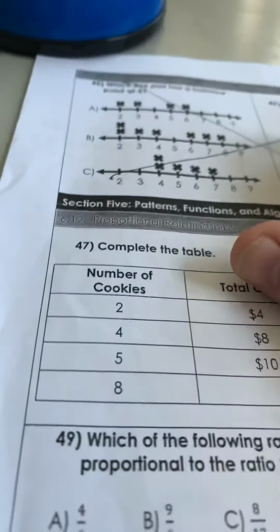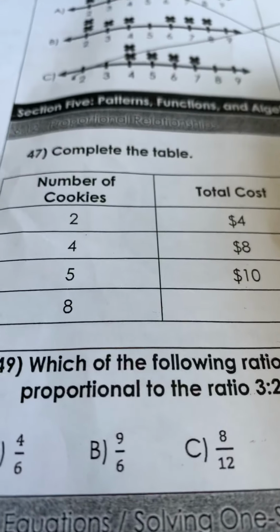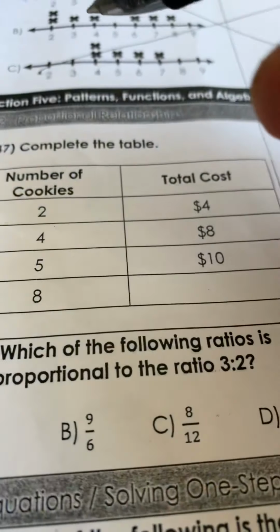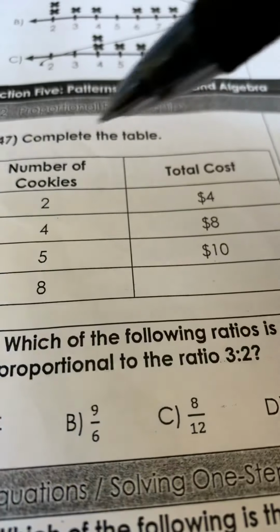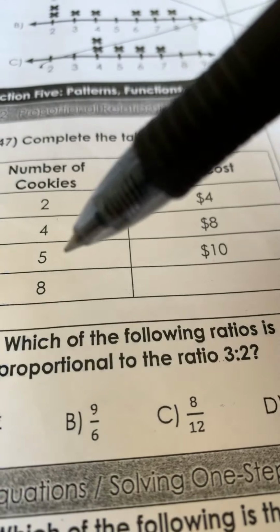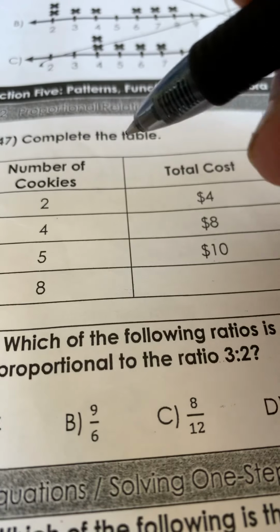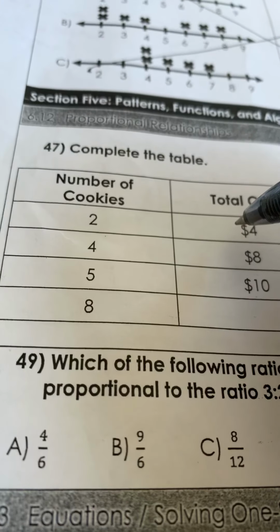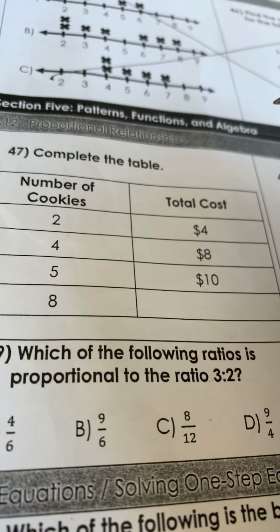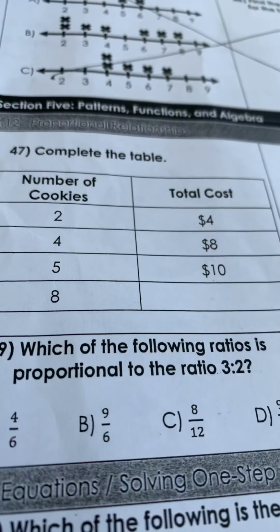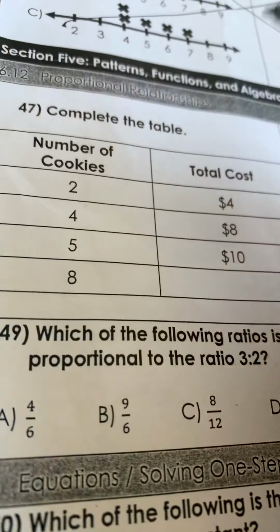All right, so we're going to start with number 47 with 6.12. Okay, so complete the table. We have the number of cookies to the total cost. So two cookies cost $4, four cost $8, 5 cookies cost $10. We can do one of two things. We can just figure out what am I multiplying here to get to here, then do the same thing to 8, or I could find the unit rate like what we talked about, and then just multiply that. But let's see if we can figure this out.